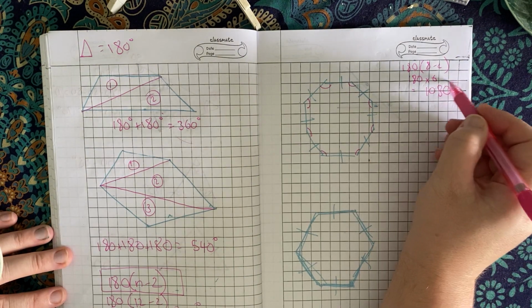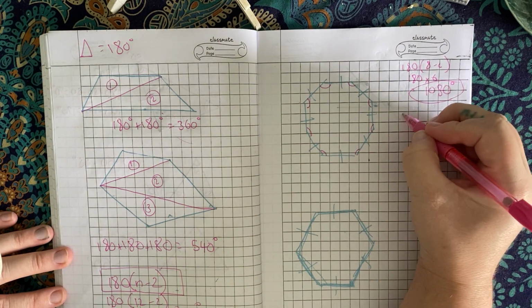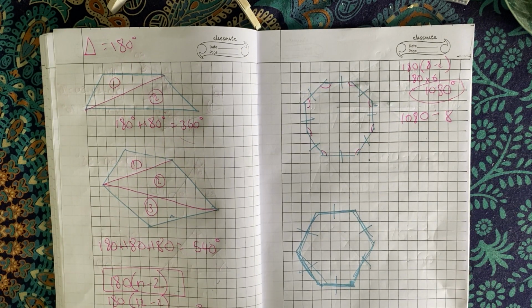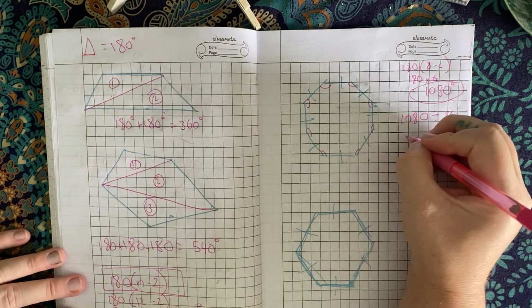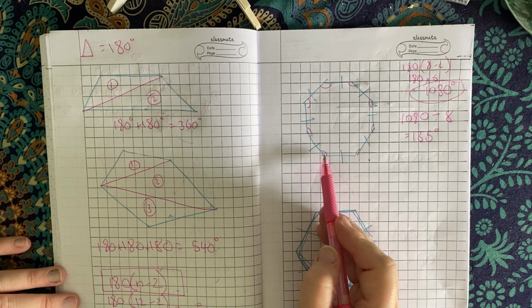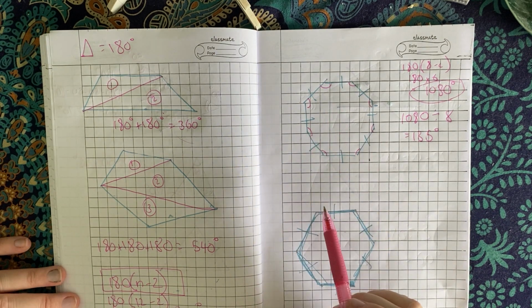Well, now that I know what they all are and they're all the same size, can't I just divide it by 8? Of course I can. So if you take that number and divide it evenly between all the sides, you will have 135 degrees. So that means each one of these is 135, and that looks about right.